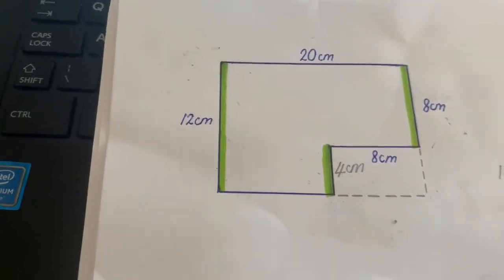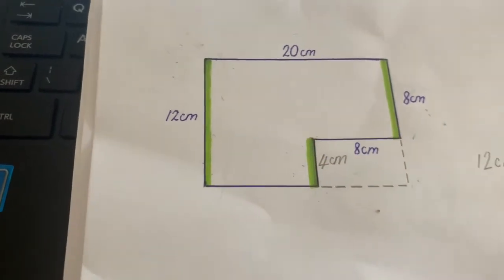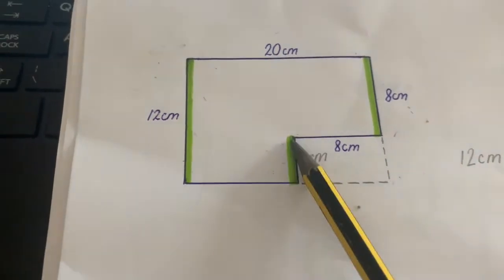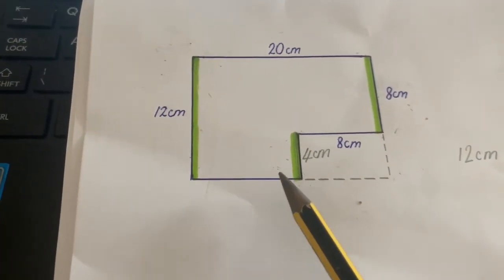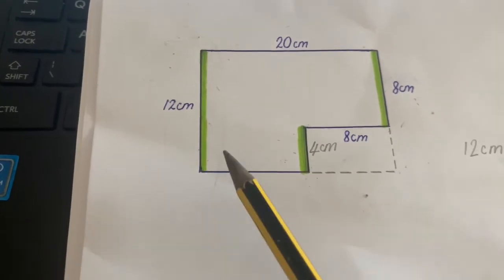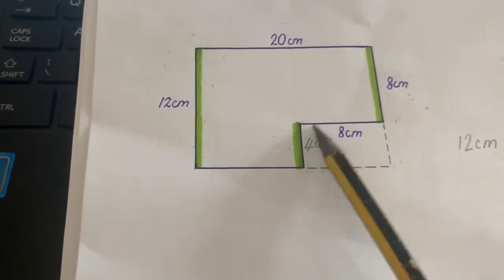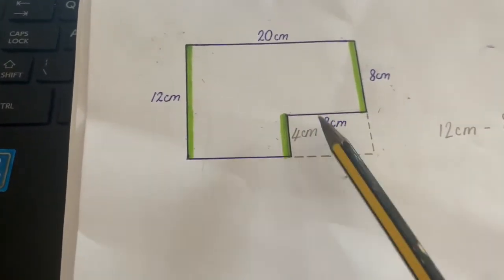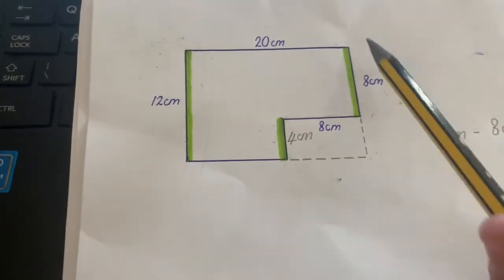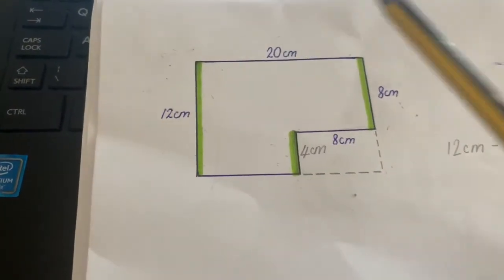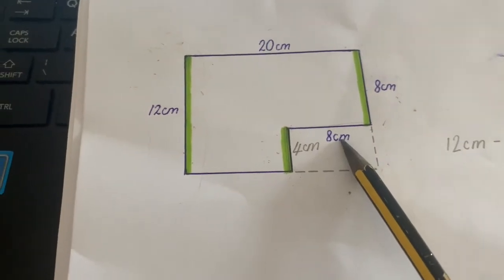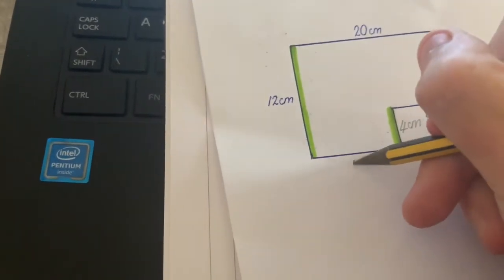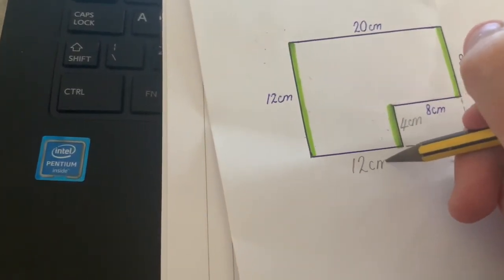Now we can do exactly the same for the lines that are running horizontally. So again, we've got 20 centimetres running along the top, and we've got 8 centimetres here. Now we're missing this value. But again, we know if we combine this bottom line with the line that is 8 centimetres long, it would be equivalent to 20 centimetres. So if we brought this line down to here, we'd have a line that is equivalent to that top length. So again, 20 centimetres take away 8 centimetres will give us the length of this line here. And we know that 20 take away 8 is 12. And then we add in our unit of measurement.